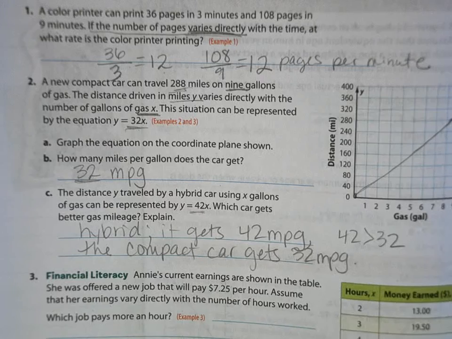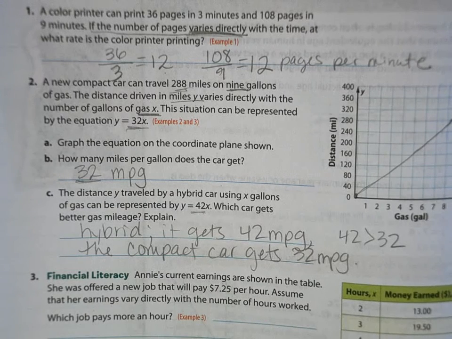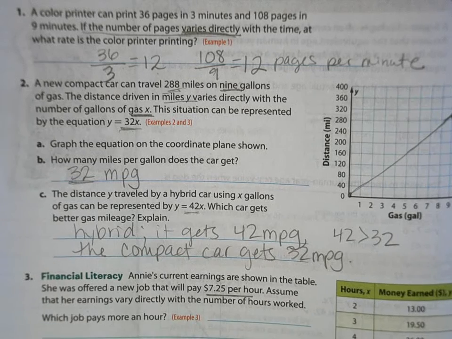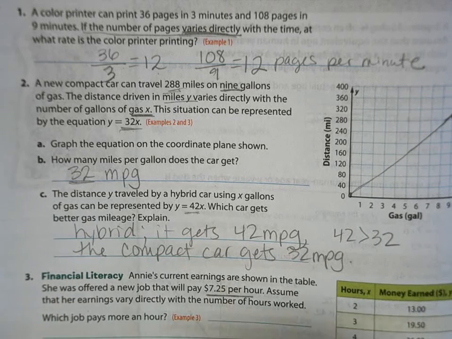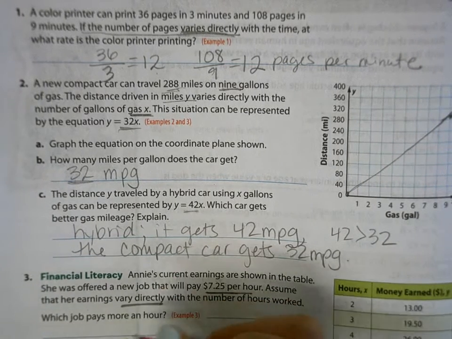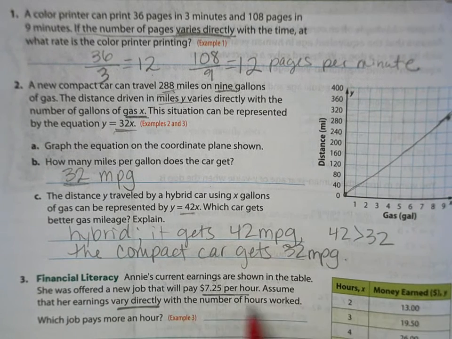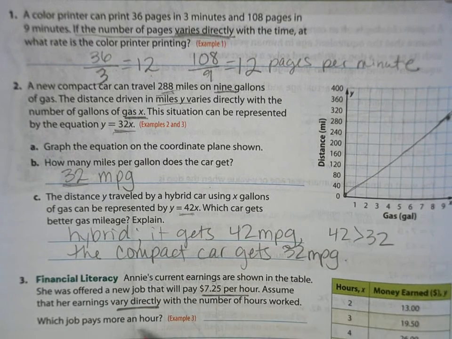Annie's current earnings are shown in the table. She was offered a new job that will pay $7.25 an hour. Assume that her earnings vary directly. Remember vary directly? What does that mean? It's a constant, right? It's going to be the same ratio with the number of hours worked. Which job pays more an hour?